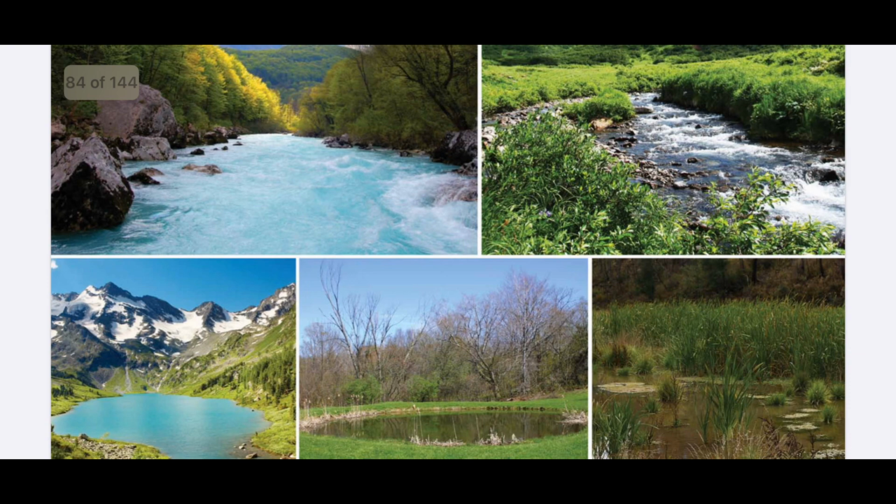What are some examples of freshwater habitats? According to the text, some examples are fresh water is found in streams, rivers, lakes, and ponds. My next question is all about plants. What are some plants that live in freshwater habitats? Remember, you can always go back into the text to add more evidence or to help you get an idea.